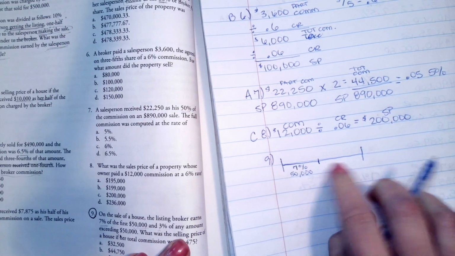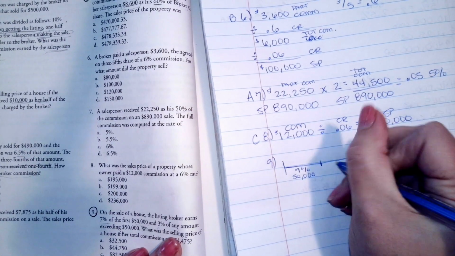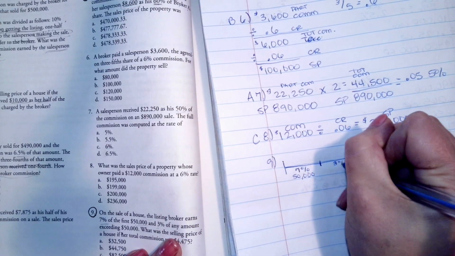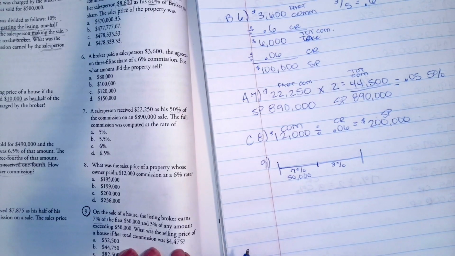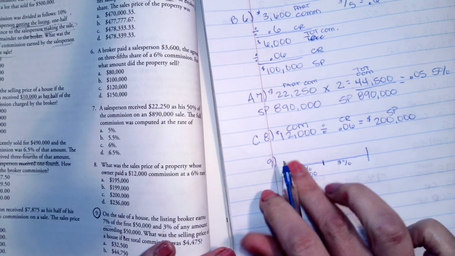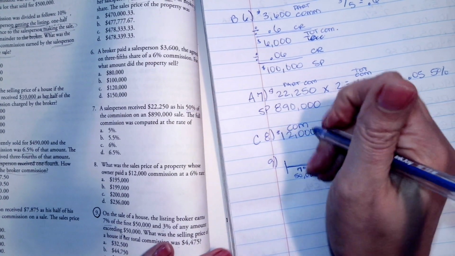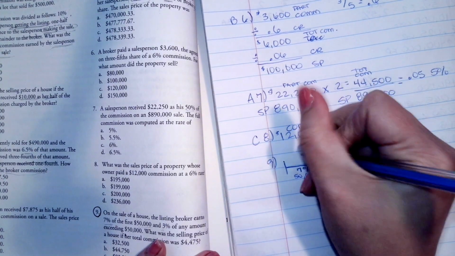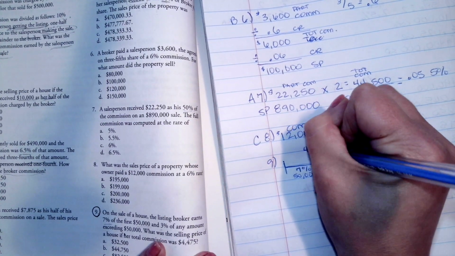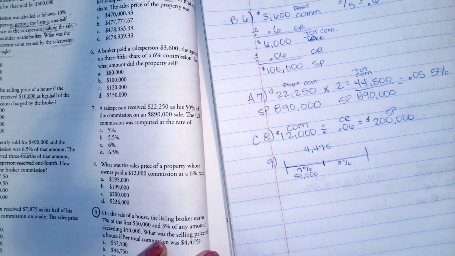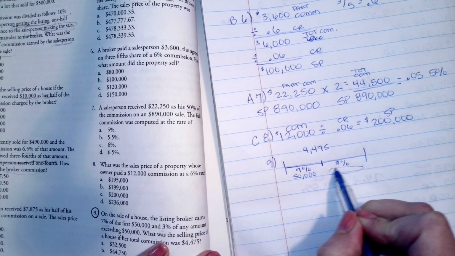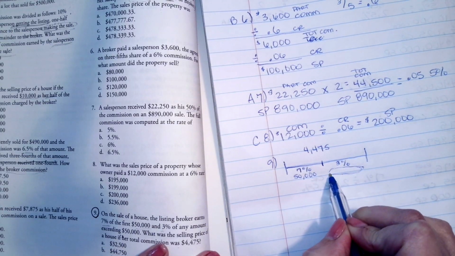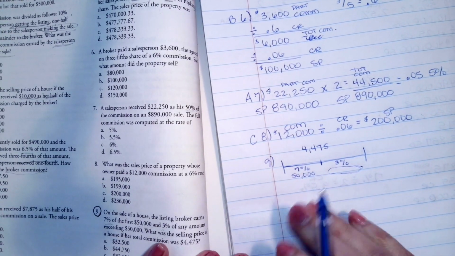And on any amount exceeding that, they earned 3%. Okay, so we know that her total commission, we're going to write our commission up here, the total commission is $4,475. We need to figure out how much it went over 50,000 to figure out the sales price.